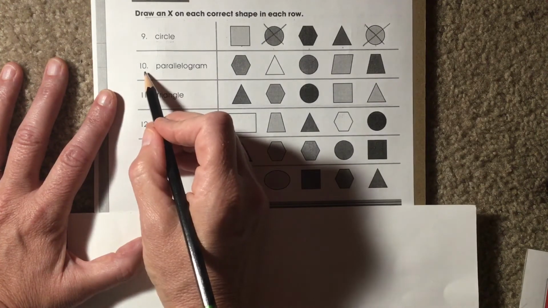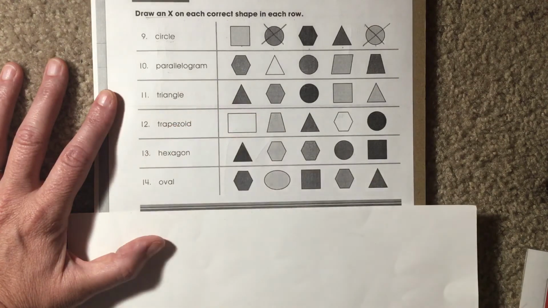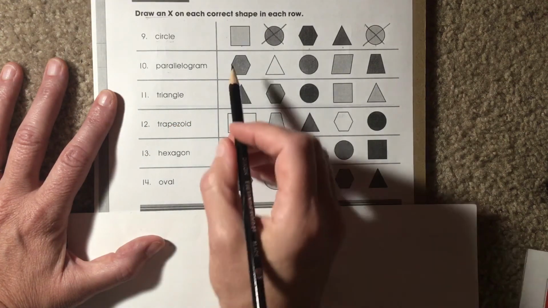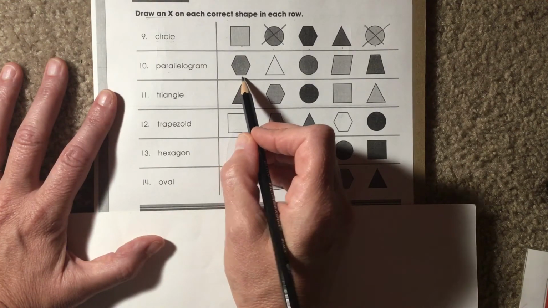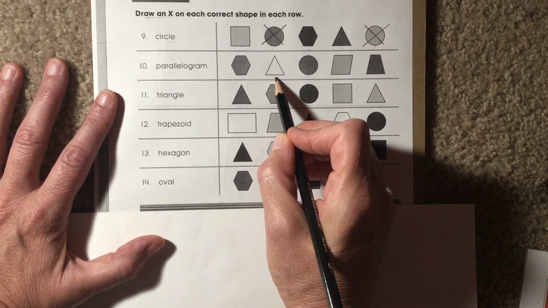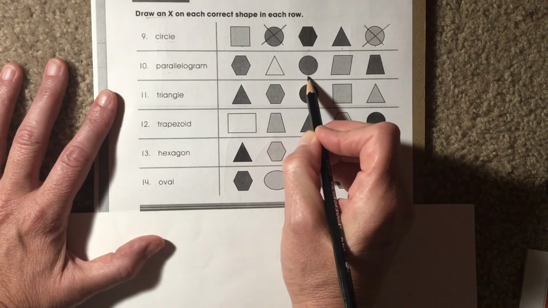We're going to go on now to number 10, parallelogram. Is this a parallelogram? No, we do not draw an X. Is this a parallelogram? No, do not draw an X. Is this a parallelogram?